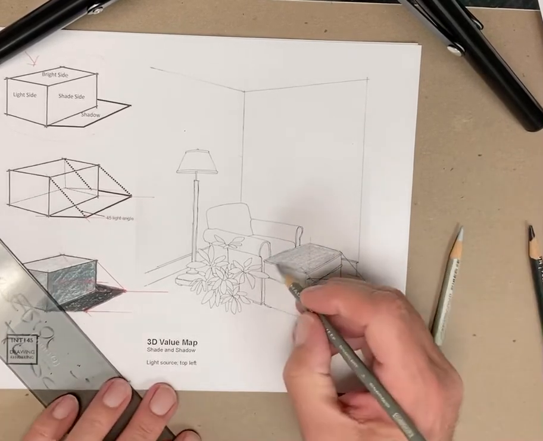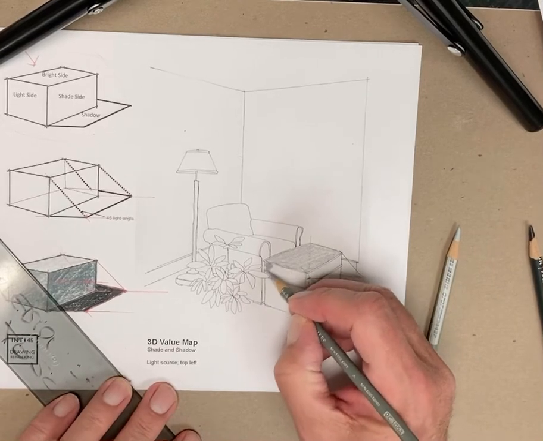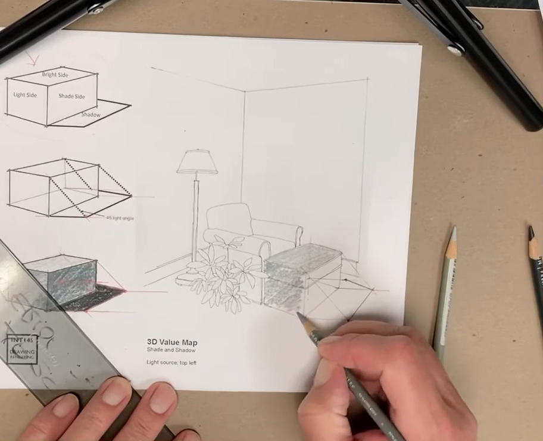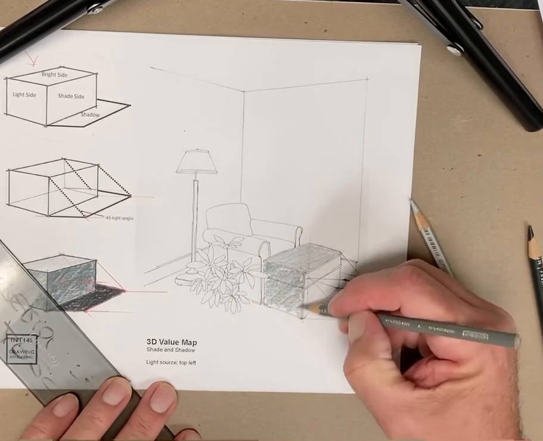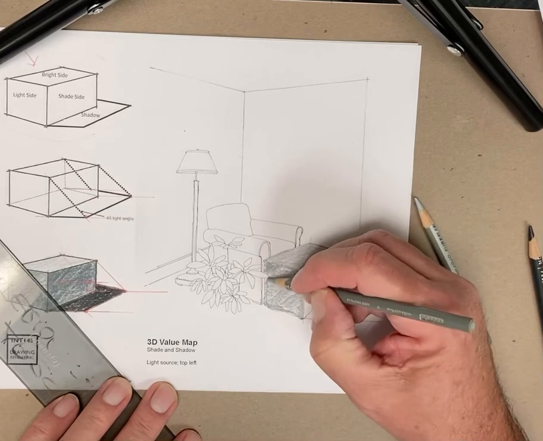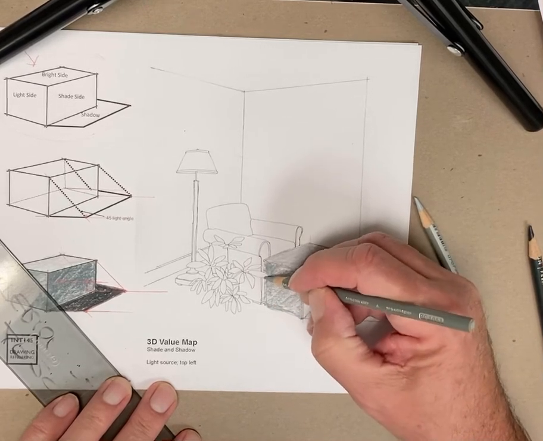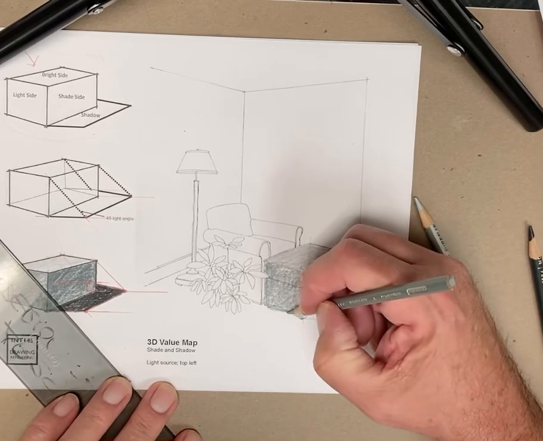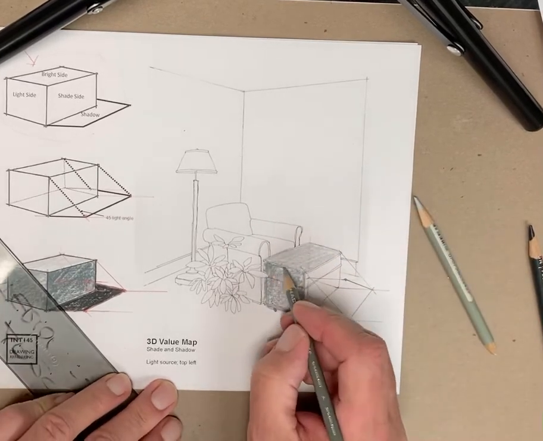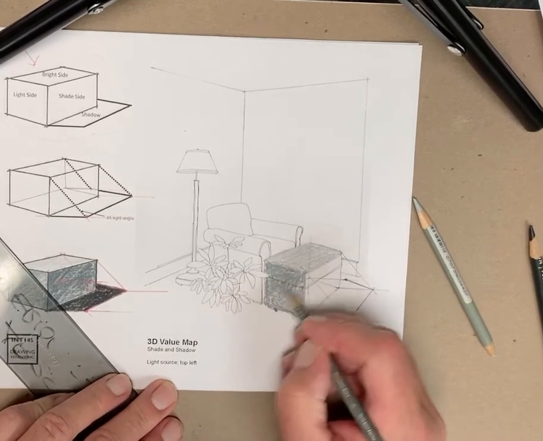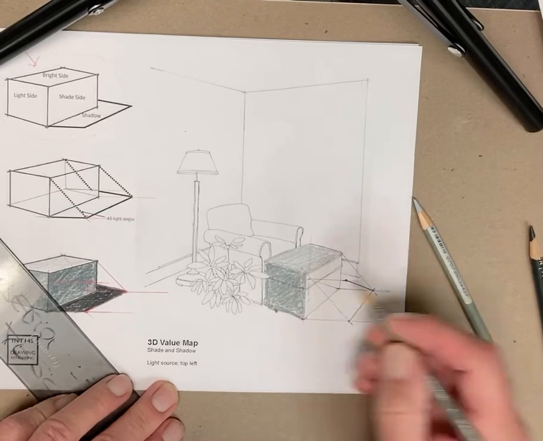This, again, my 30% pencil, is the edge of my ottoman. Trying to go a little quicker here, so I'm not exactly doing very pretty work. But there is kind of my light side.